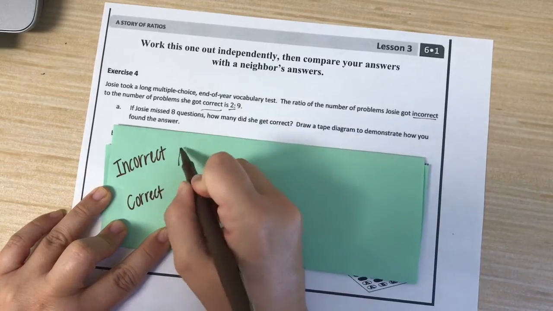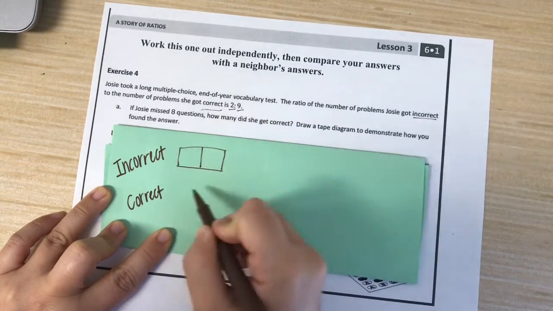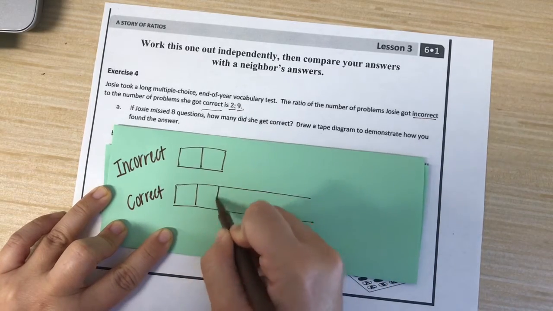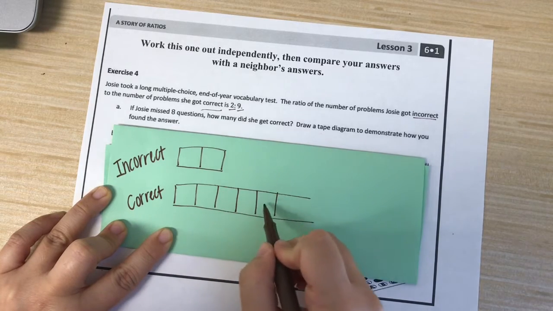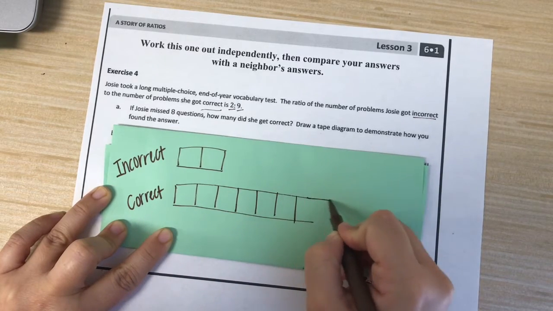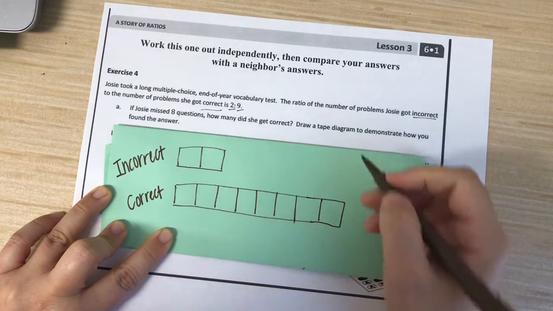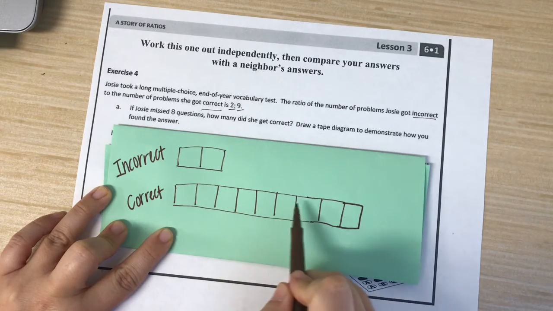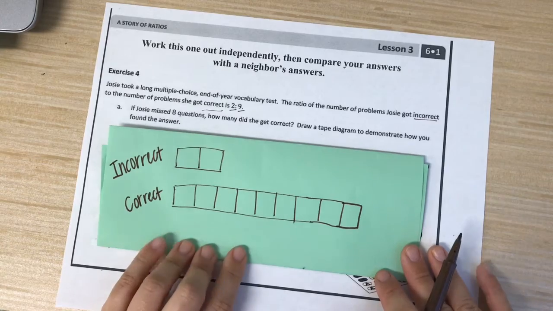2 incorrect and 9 correct. 1, 2, 3, 4, 5, 6, 7, 8, 9. Okay, so this is representing a 2-to-9 ratio.